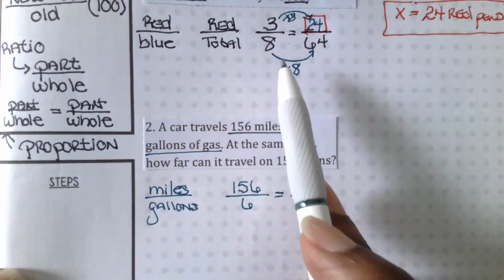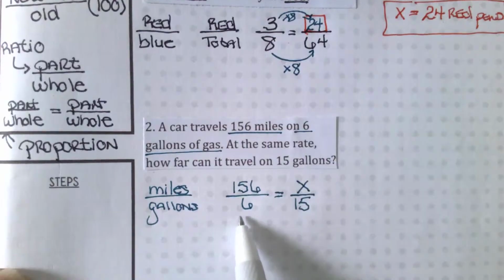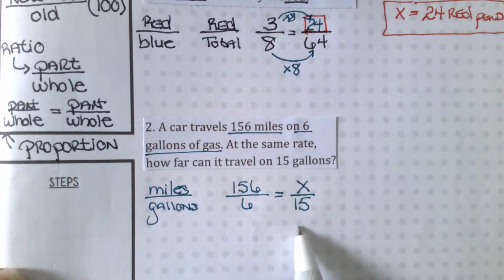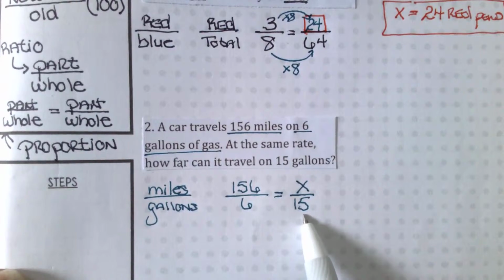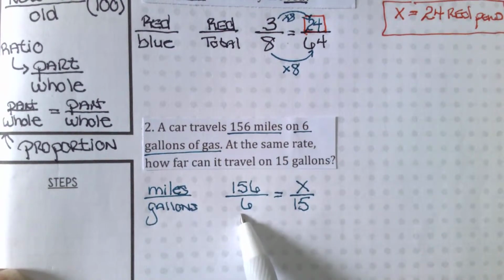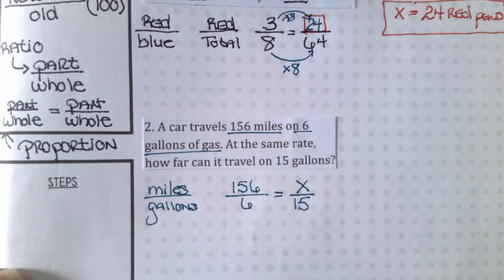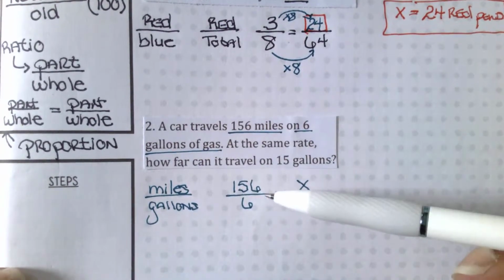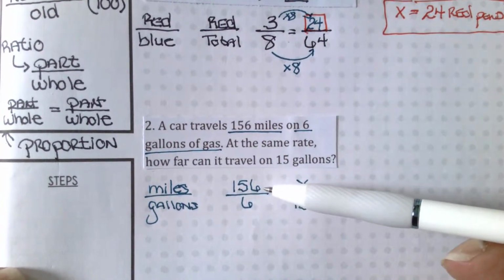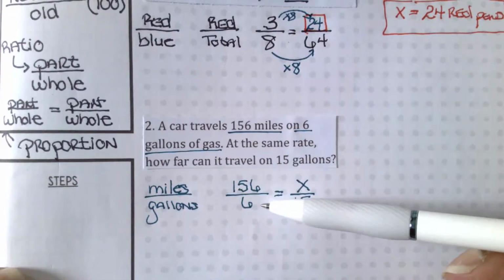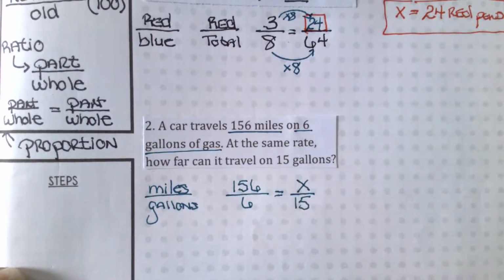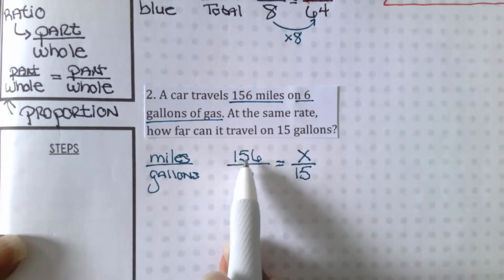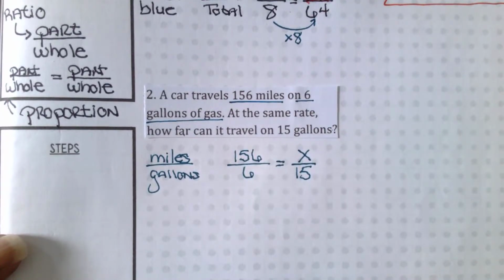So unlike the last time, we can't just simply say, all right, 6 times what will give me 15? Because 15 is not a factor of 6 or one of those numbers of 6. But what I do notice is that this 156 divided by 6, I think we can divide that. So how many 6s can go into 15?